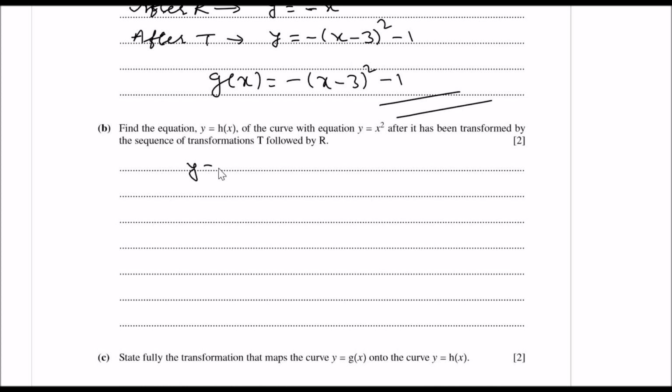We have y equal to x square. This is the original. Now let us apply the translation first. So after T, it becomes y equal to, see, we write (x minus 3) whole square minus 1. Okay. Now we have to apply reflection.